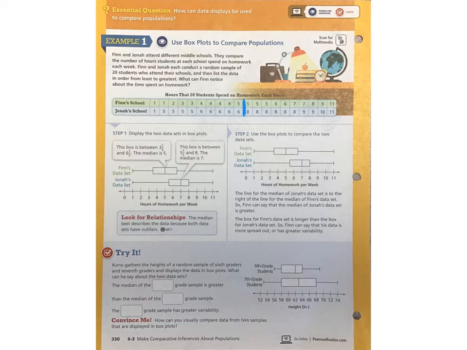Notice in the table that I drew a blue line where the median occurs in both data sets. Since these data are already organized from least to greatest, remember we find the median by looking for that middle point. In this case, the middle point for Finn's data set is a 5 in both cases, so the median is 5. In Jonah's school, the median is between 6 and 8, so in his data set, the median is what's between those two, which is 7.